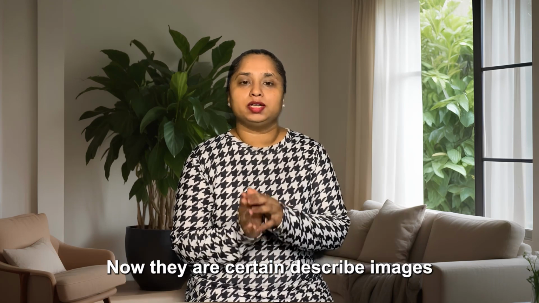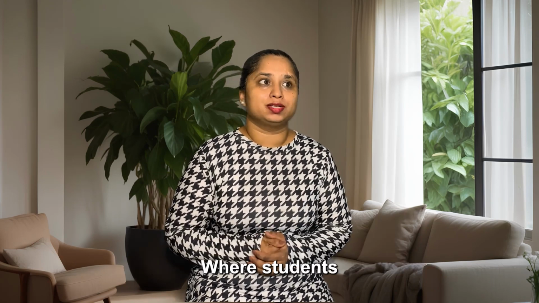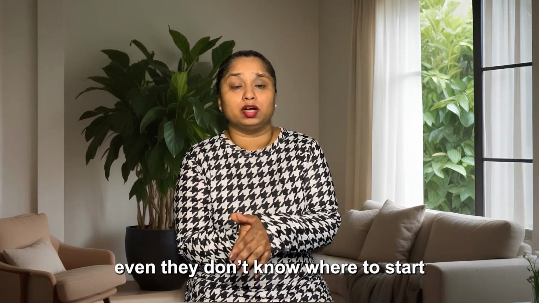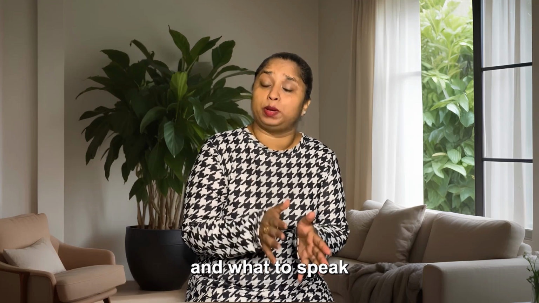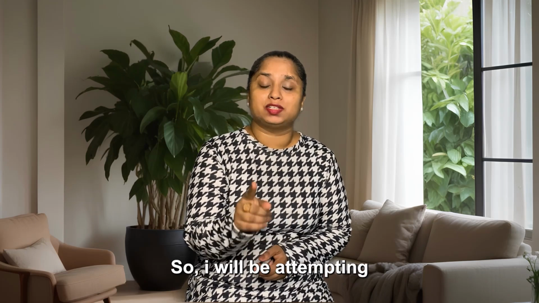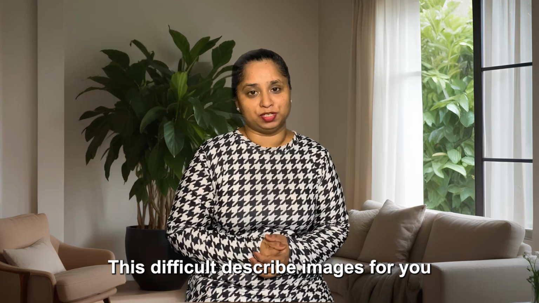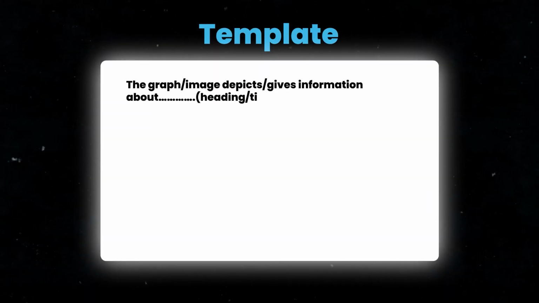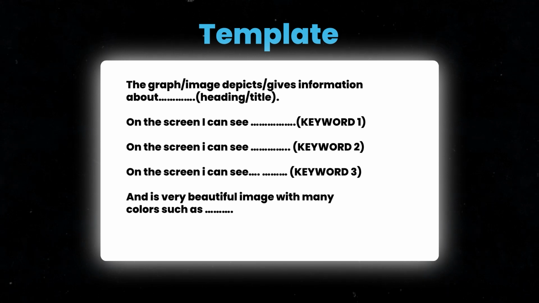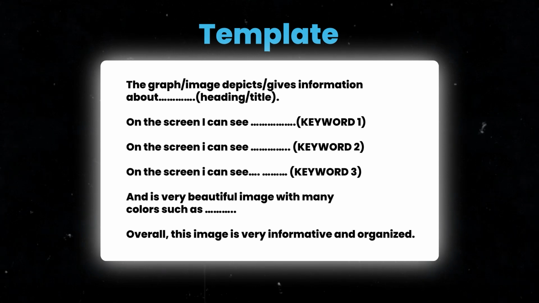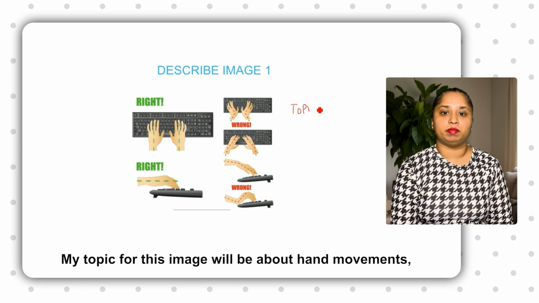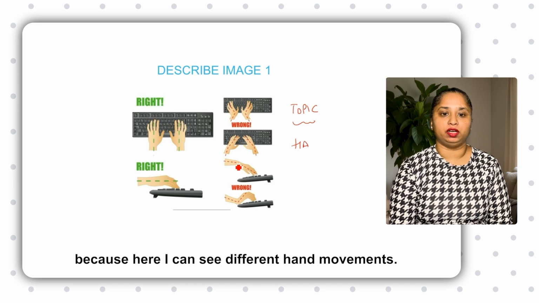Now, there are certain Describe Images where students struggle to speak the right answer. They don't even know where to start specifically and what to speak. So, I will be attempting these difficult Describe Images for you, and I'm going to use this template for all the Describe Images. This is our first image. My topic for this image will be about hand movements, because here I can see different hand movements.